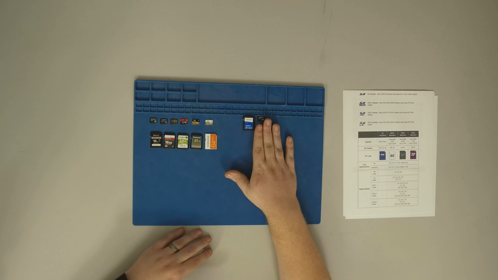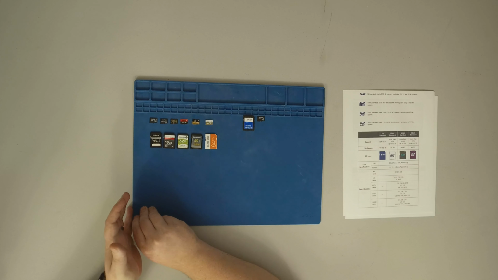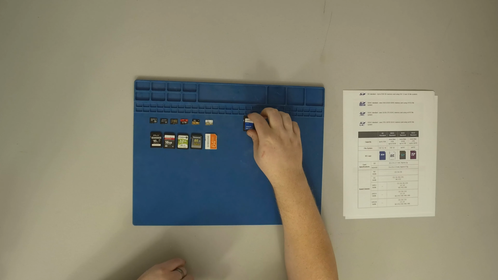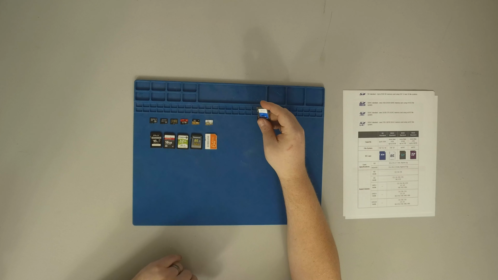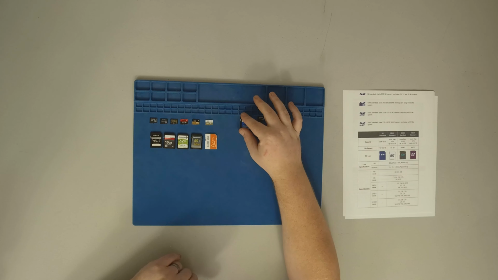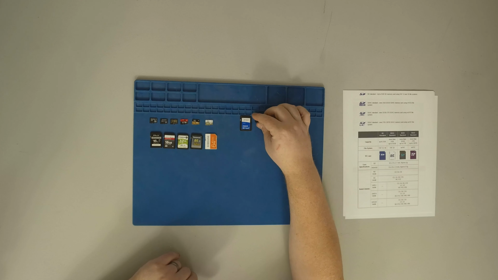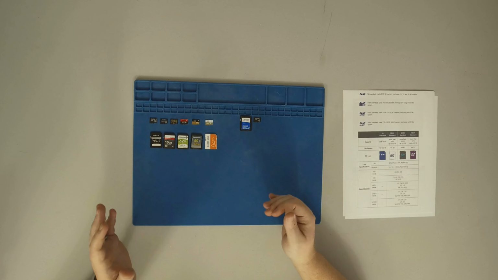You don't need to go to FAT32 if you're not dealing with more than 4 gigs. And you'll note, like I said, there's no additional logos on these cards. These predate a lot of the more modern speed classes that you'll see on some of the newer cards I have here. So SD up to 2 gigs.